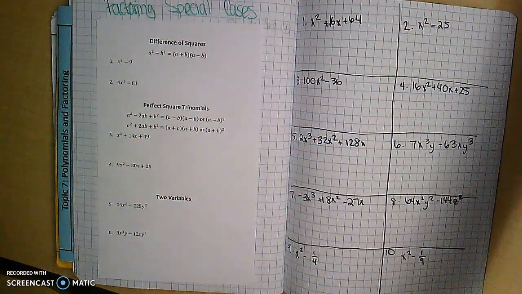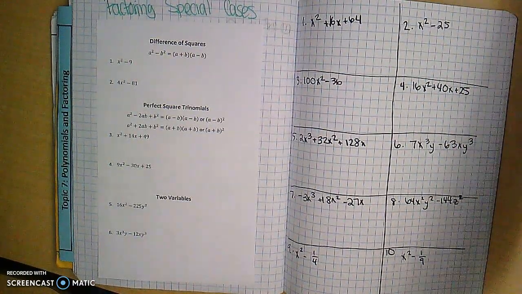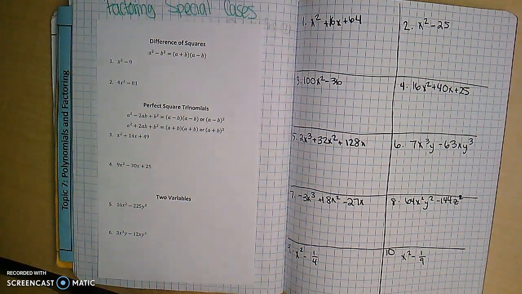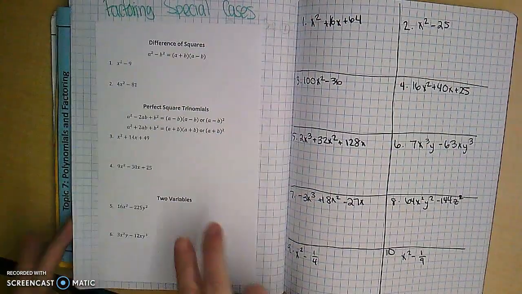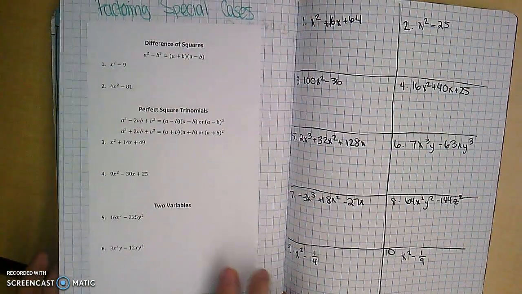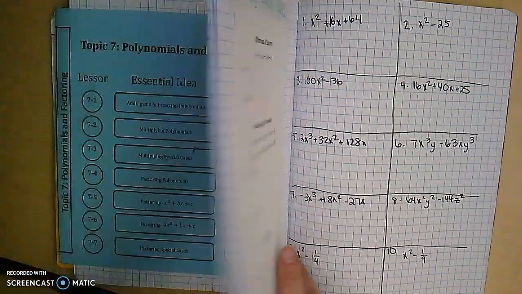With that said, we will have some time to review every concept from Topic 7 on Tuesday, so you'll have that opportunity. If you did want to do a little bit of review, just make sure that you're going back through your notes and looking at all of the different things that we've learned so far.